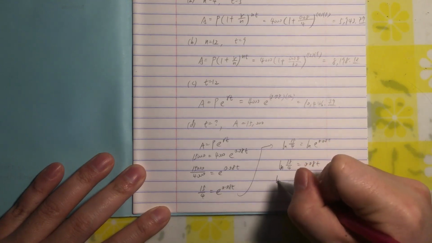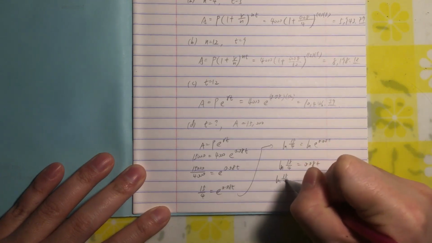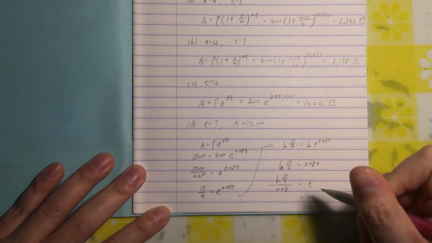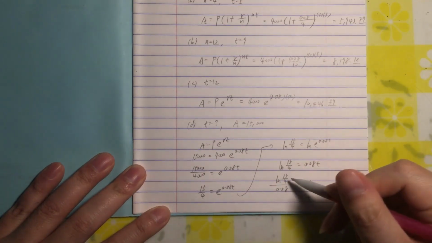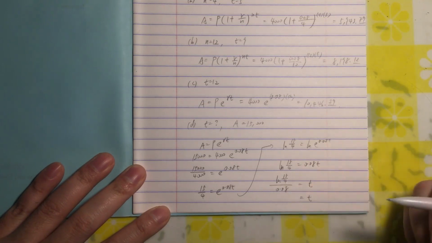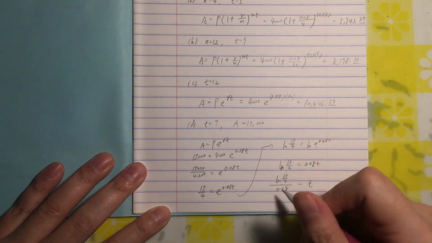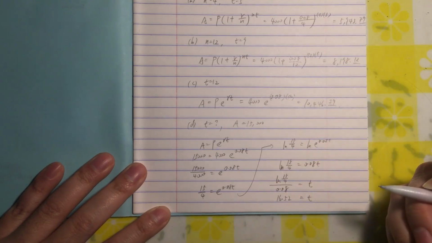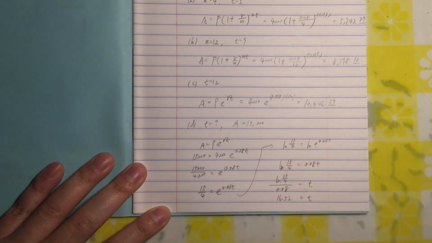We get t equal to ln of 15 over 4, over 0.08. Then use a calculator. Take ln of 15 over 4, divided by 0.08. In my calculator, I get about 16.52. So it takes about 16.52 years.